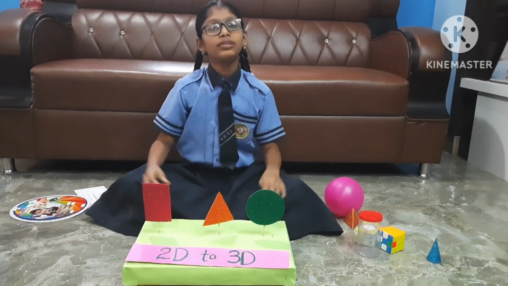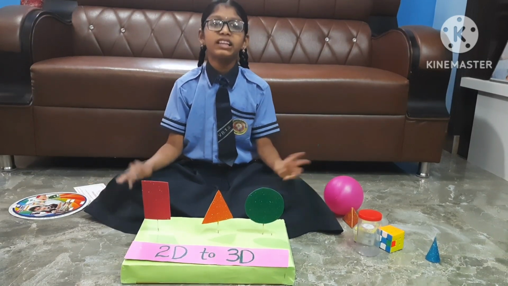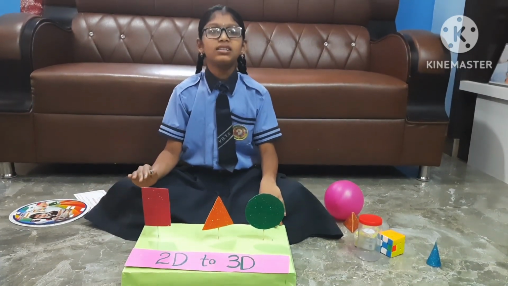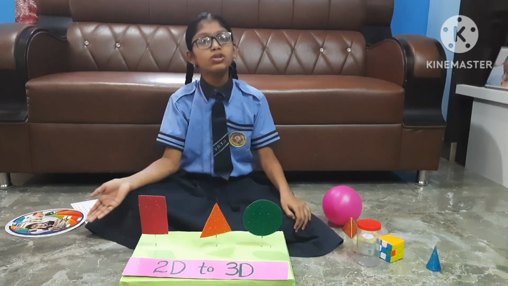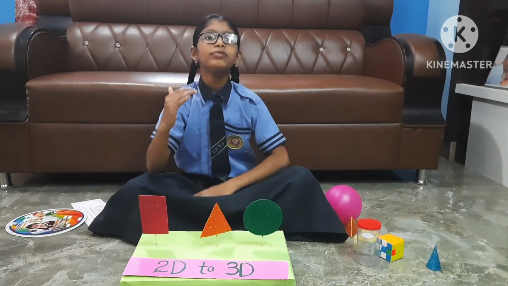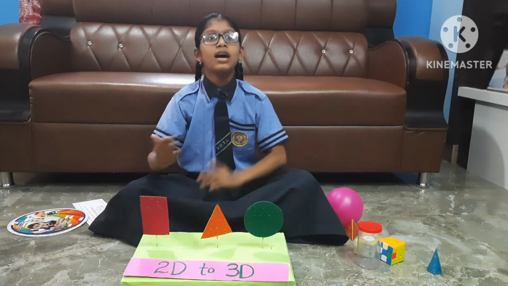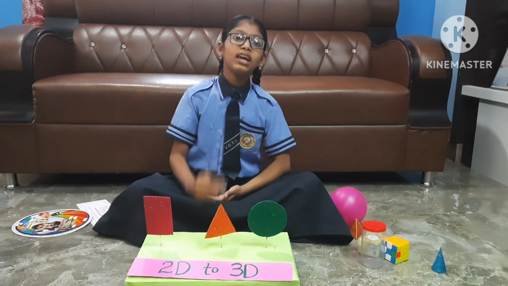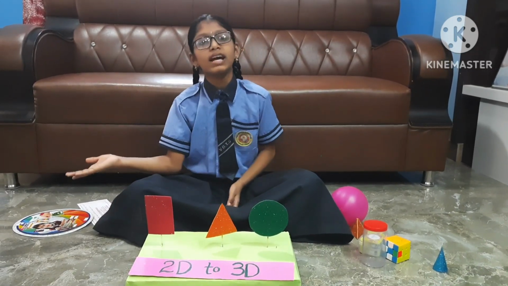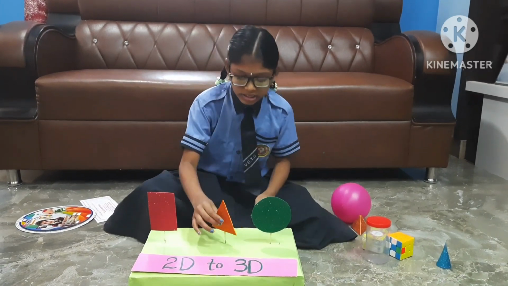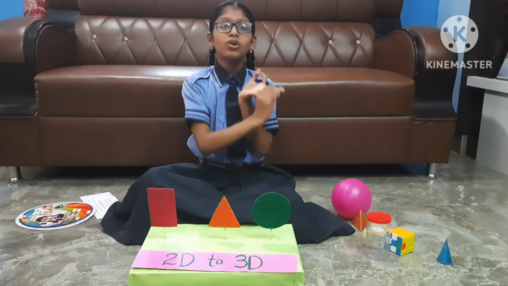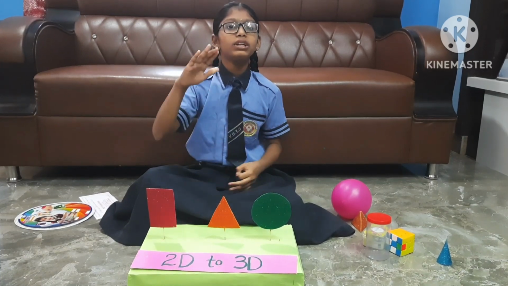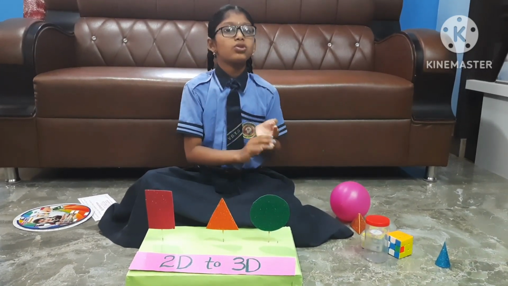Next, what is a 3D shape? A 3D shape is a three-dimensional figure which is defined by the x-axis, y-axis and also the z-axis. See, in a 2D shape we see only the x-axis and y-axis. But in a 3D shape we see the x-axis, y-axis and also the z-axis. These shapes consist of length, breadth and also height or thickness. But in 2D shapes we won't see thickness or height.